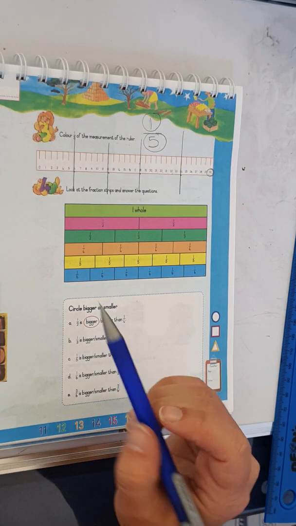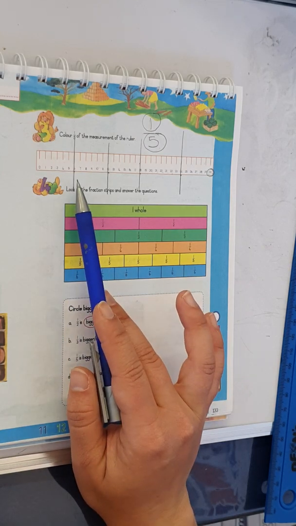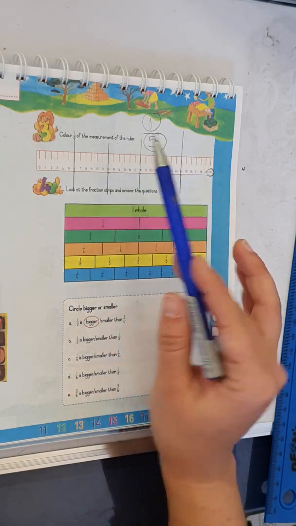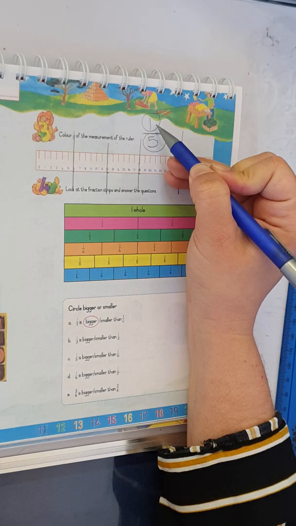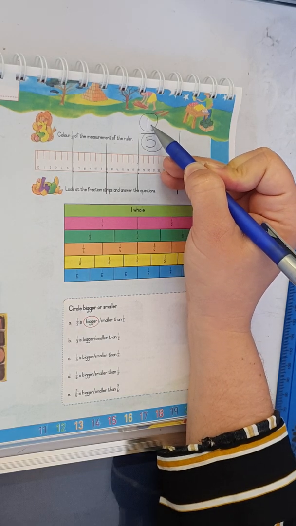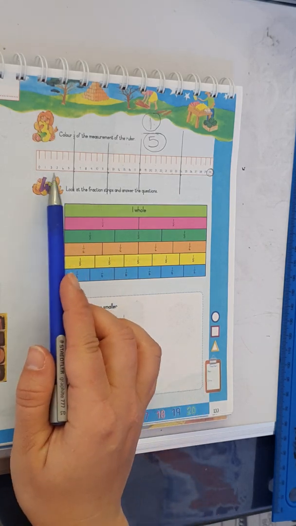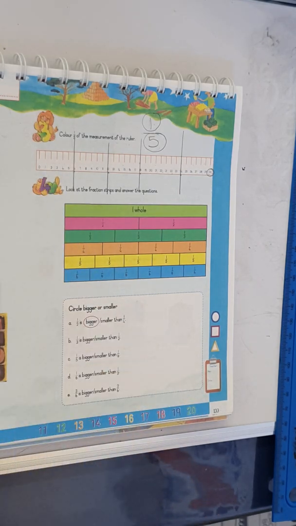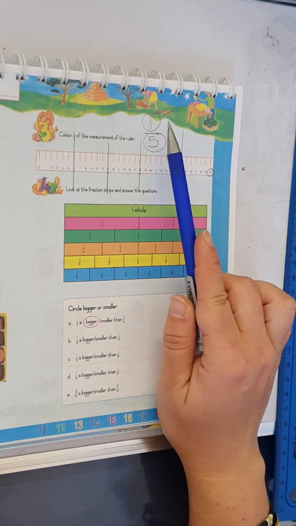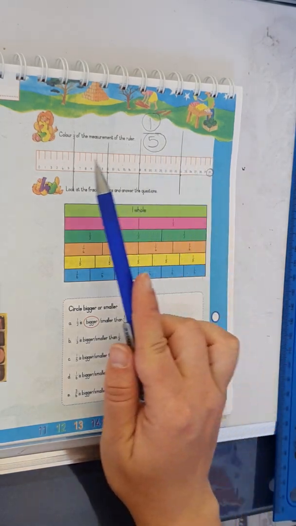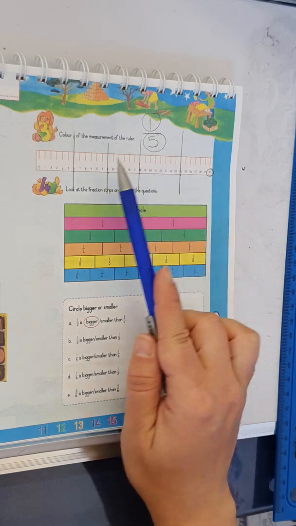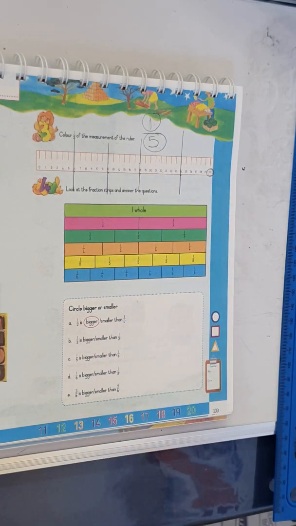Okay, now how many should we color? We should color 1 of the 5 pieces. So that's what you're now going to do. You are going to color 1 out of the 5. That means you've colored 1/5. You've colored 1 out of 5 pieces.